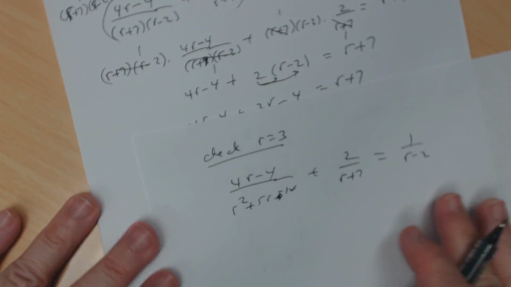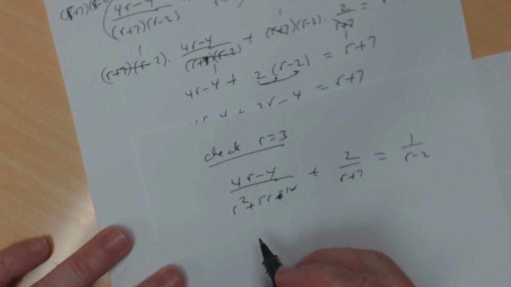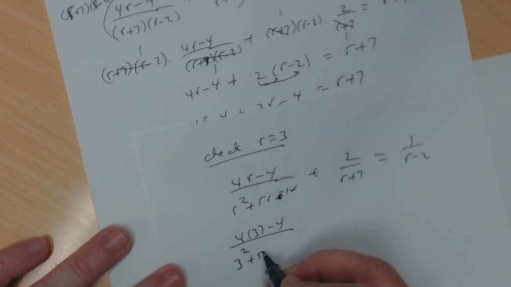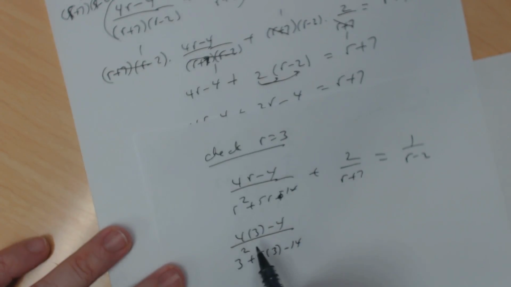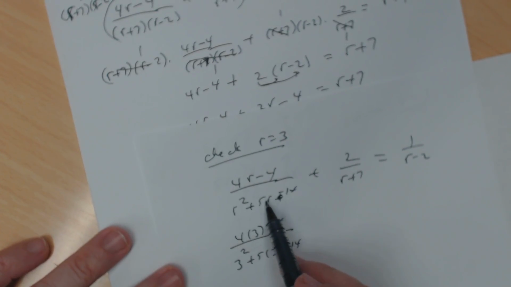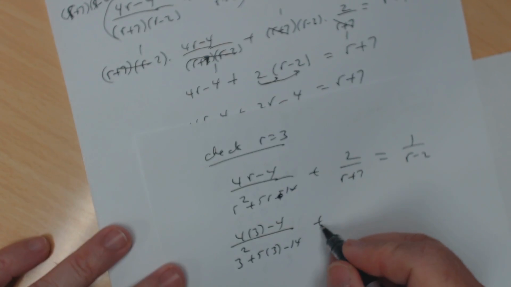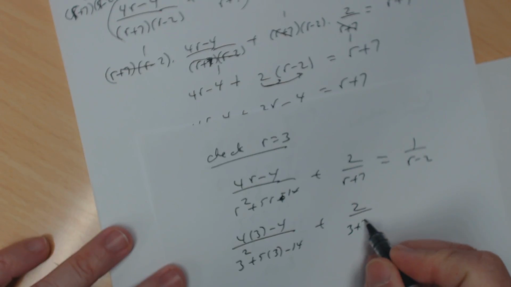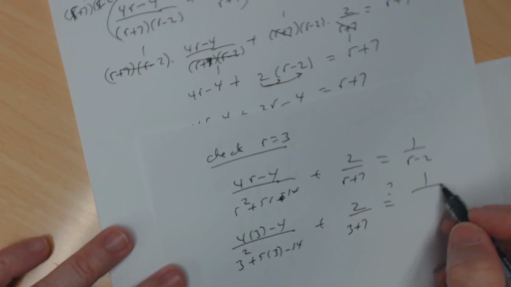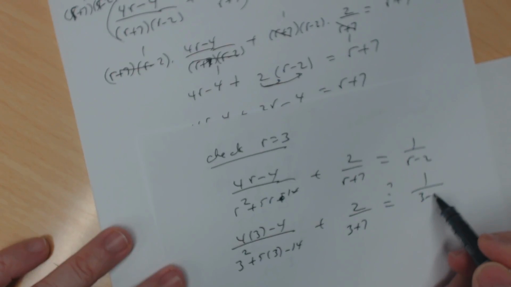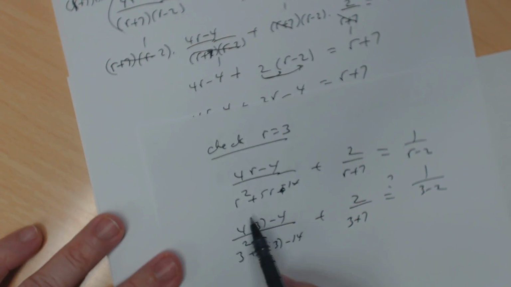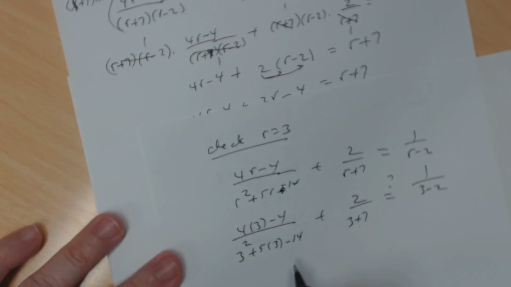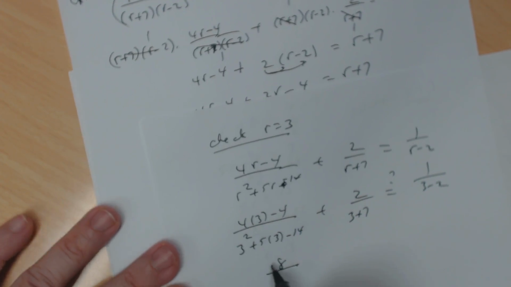Okay, so that was the original. So wherever we see the variable r, I'm going to plug in 3. So I get 4 times 3 minus 4 over 3 squared plus 5 times 3 minus 14, plus 2 divided by, again, where we see the variable r, you plug in 3, 3 plus 7, equals, and you will see that's going to equal 1 divided by 3 minus 2. Over here, that's a 12. 4 times 3 is 12. 12 minus 4 is 8. So my numerator is 8.